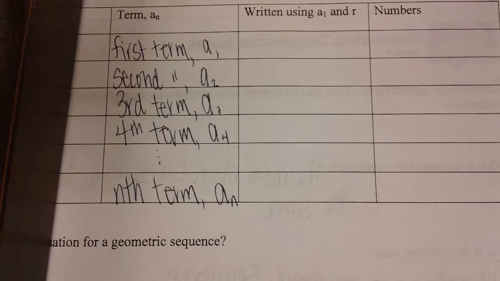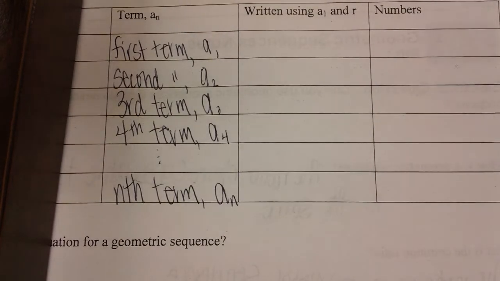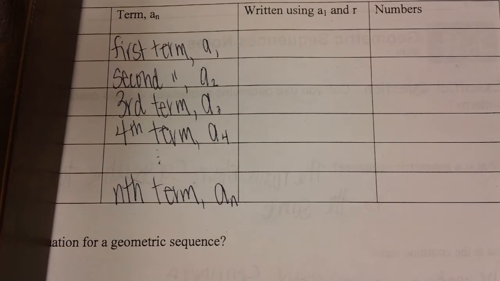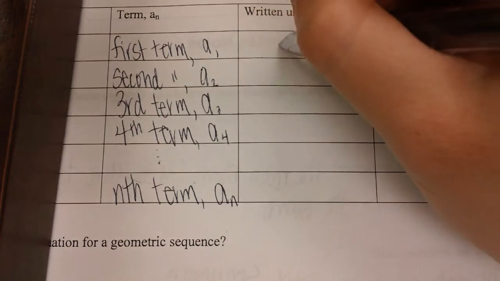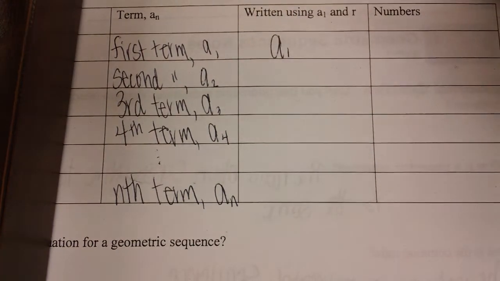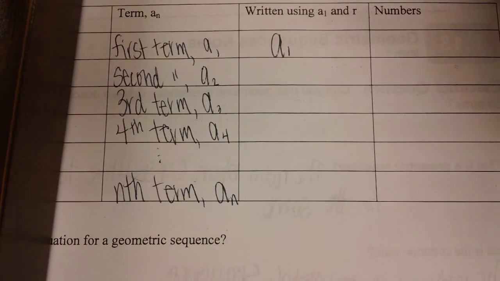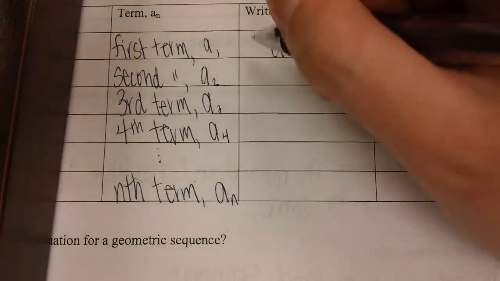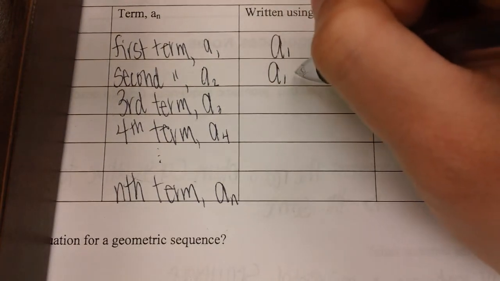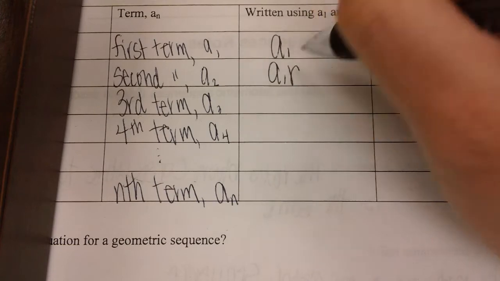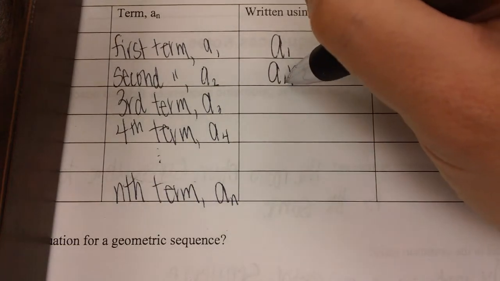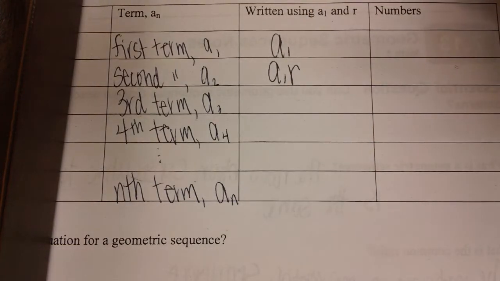If we're using a subscript 1 and r, our first term will always look like this. Our second term is the first term times the common ratio.